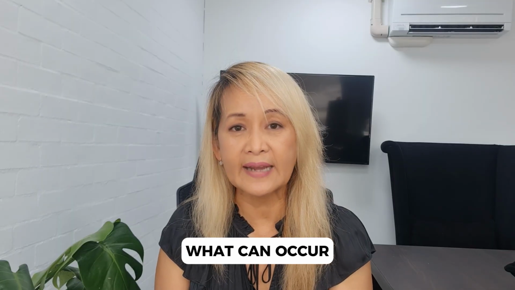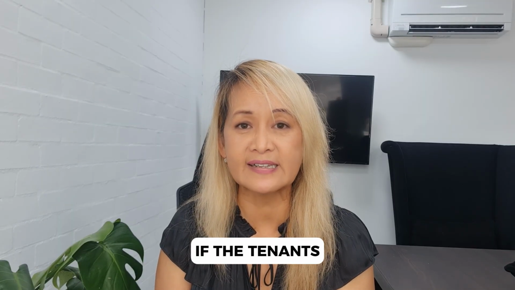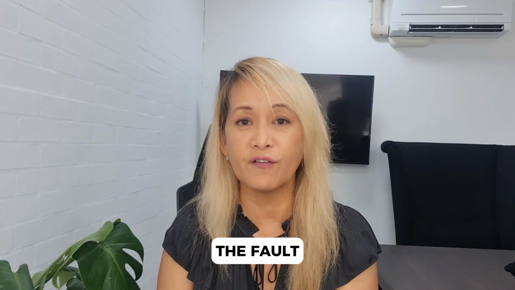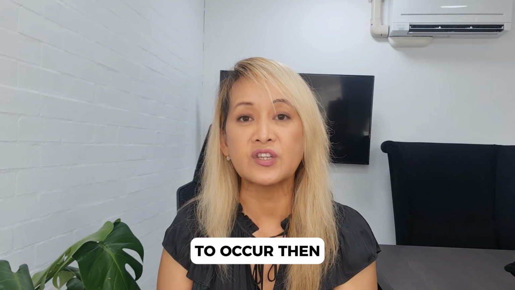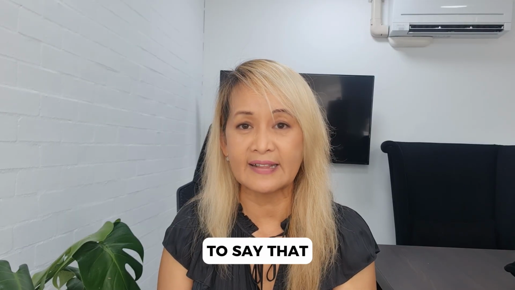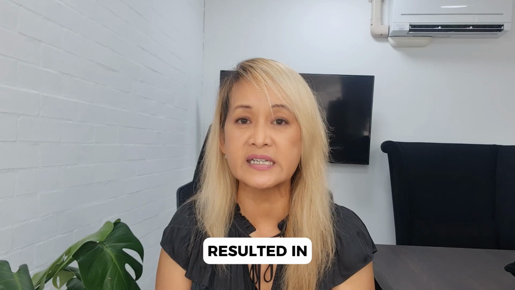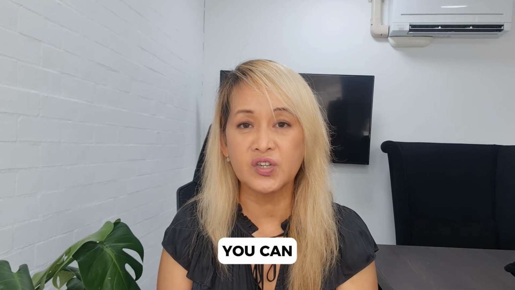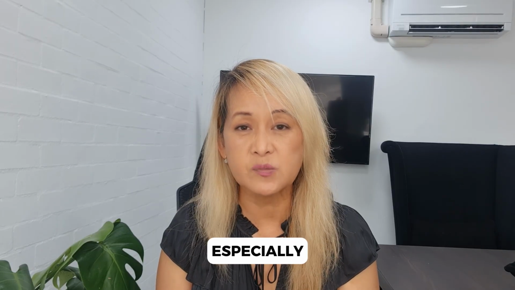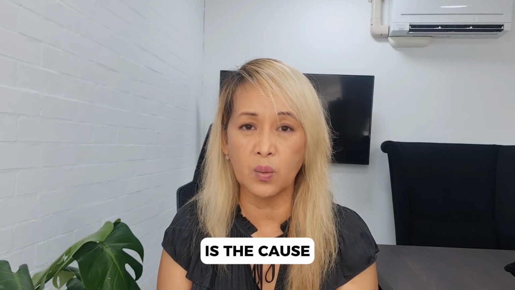But if the tenants have done something to that unit that has caused the fault, then you may have rights under section 362 to say that an act of the tenant resulted in you being financially at a disadvantage. You can negotiate that, but you will be relying on evidence, especially the report from your air conditioning technician stating the cause.